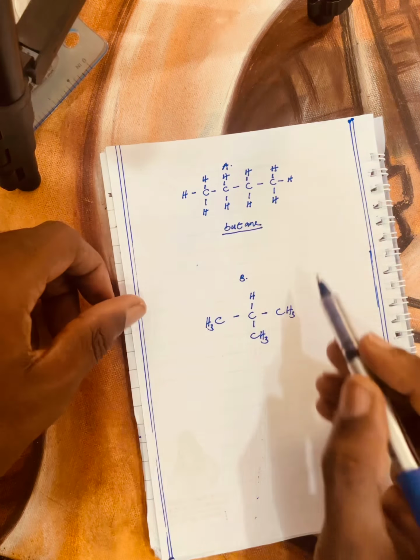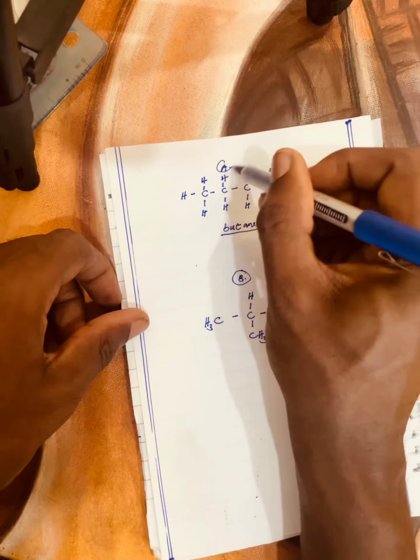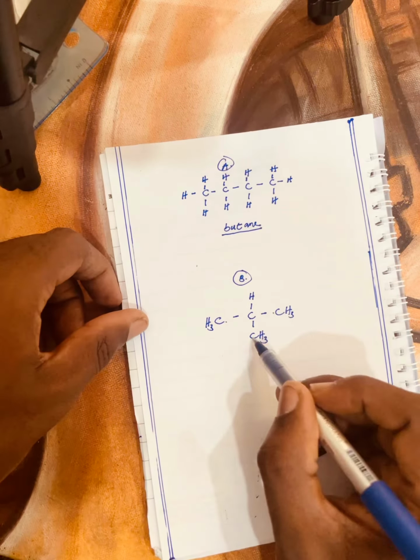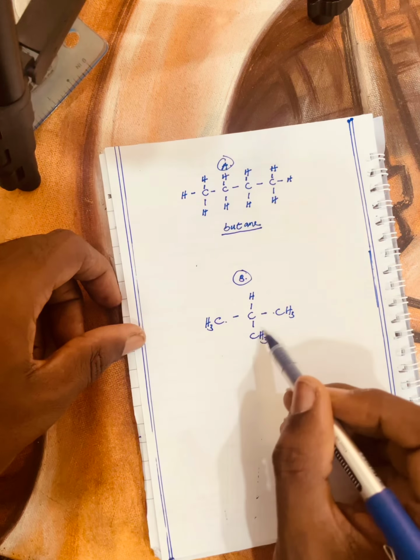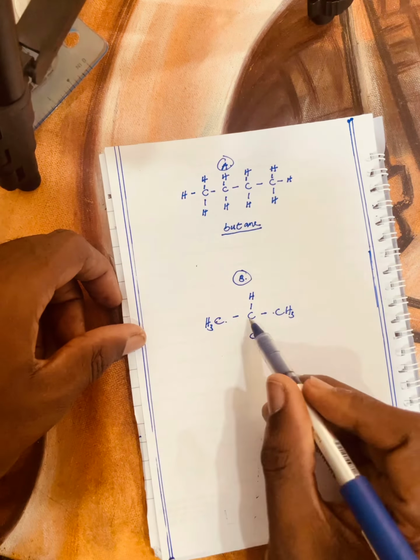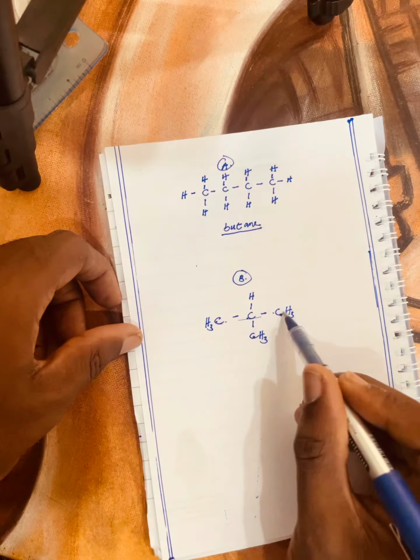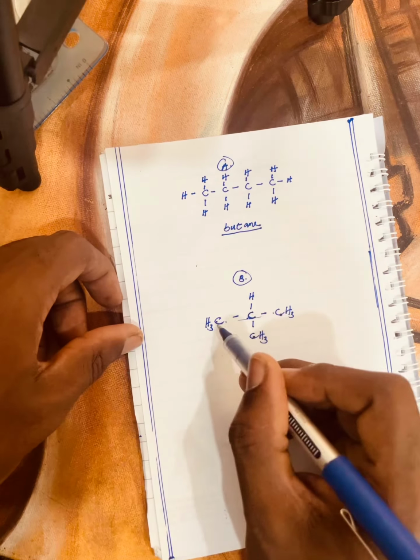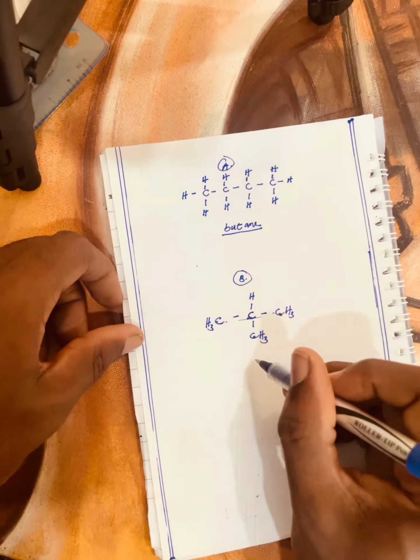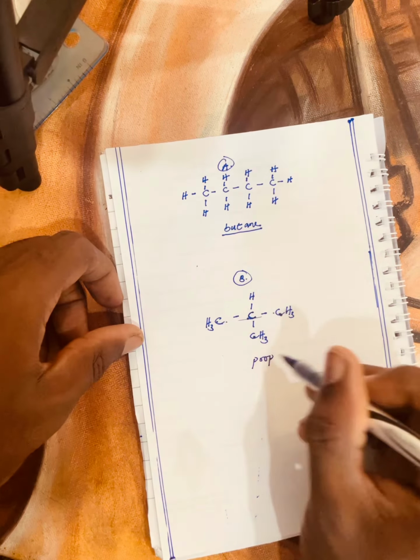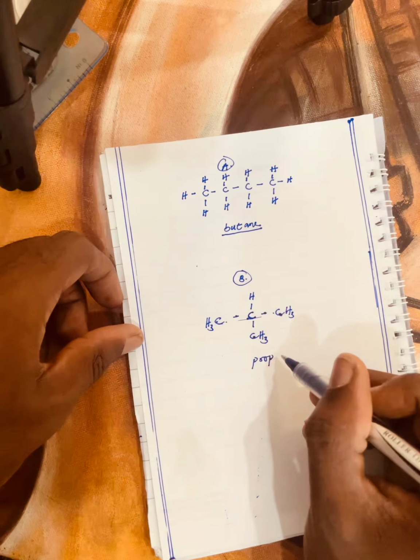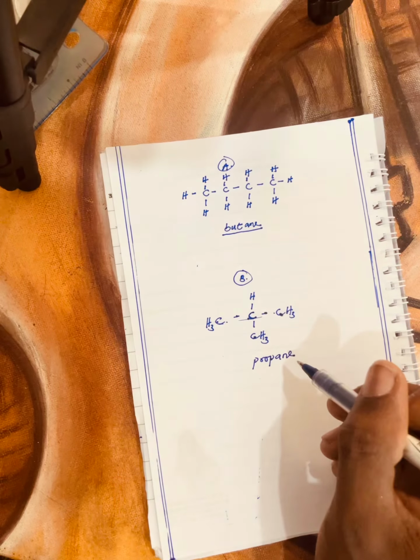Now this compound in B also has 4 carbon atoms. But out of the 4 carbon atoms, if you watch, 1, 2, 3, this does not connect with this. So only these 3 right here are linked. Now because only these 3 are linked, we use the name prop. And the ones that are linked have single bonds, so we use ane.